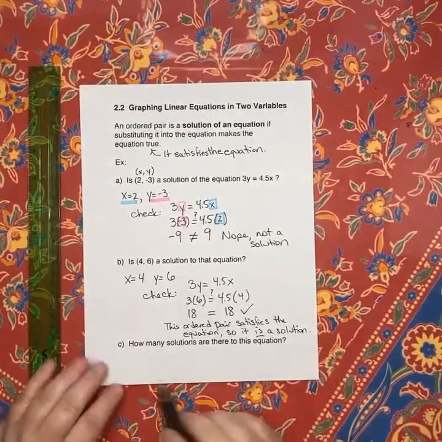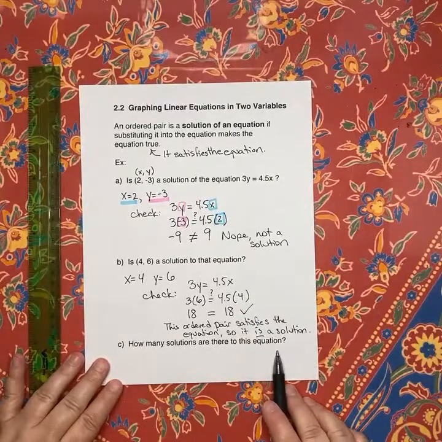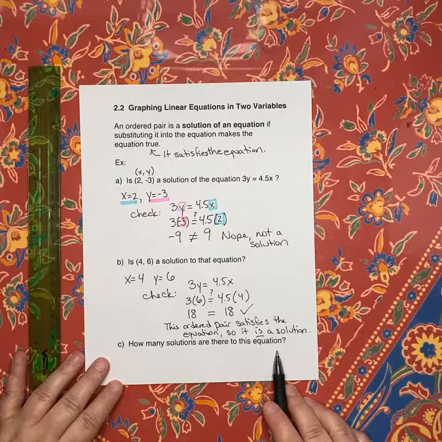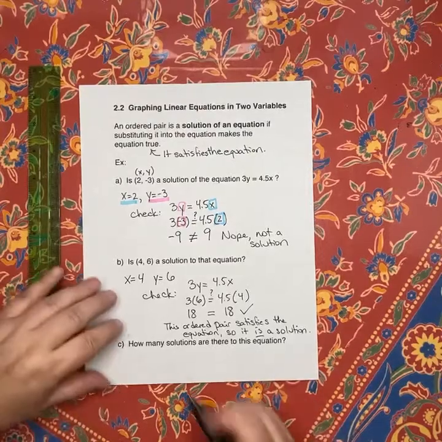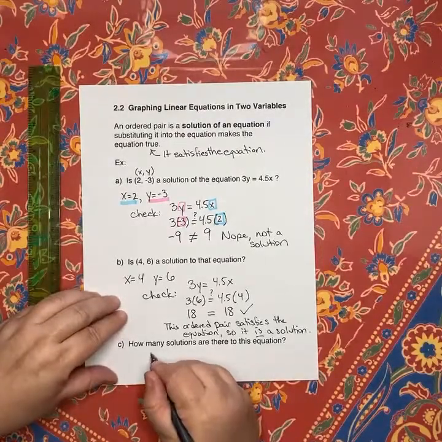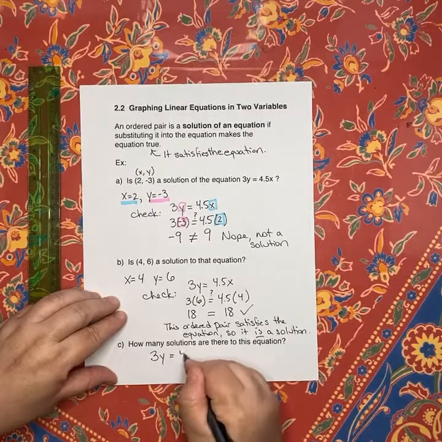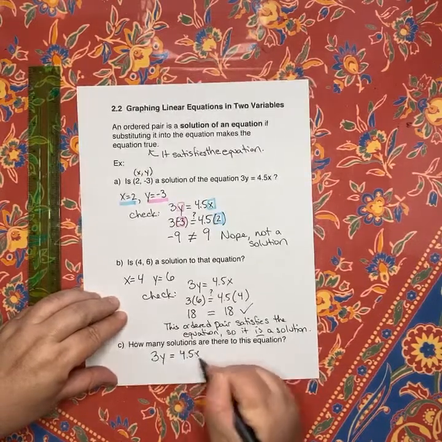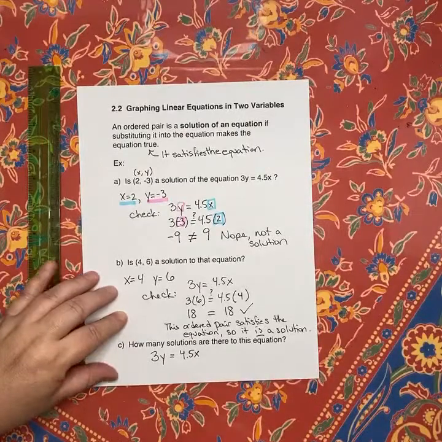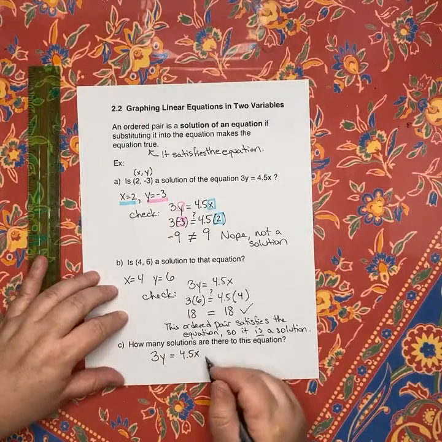Part C, how many solutions are there to this equation? Any guesses? This is where math gets a little weird. Math is actually at its core kind of weird and really interesting. It turns out that if I just want two numbers so that 3 times one of the numbers equals 4.5 times the other number, there are an infinite number of solutions.